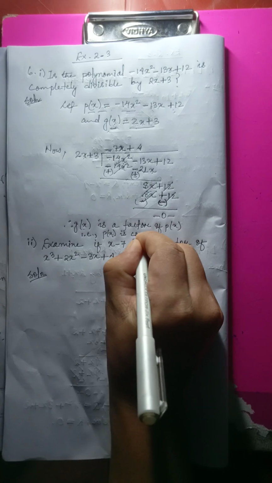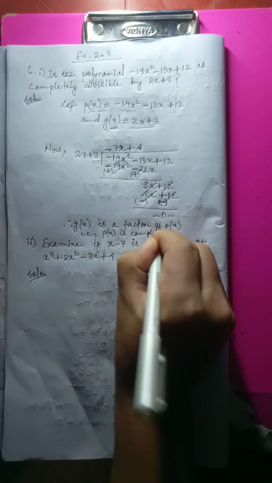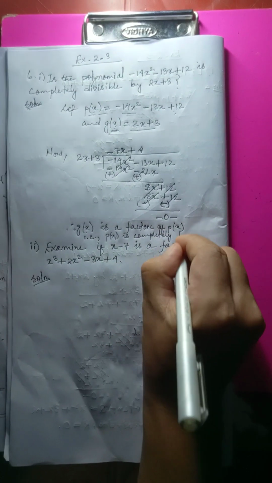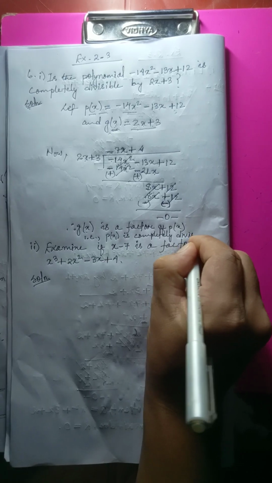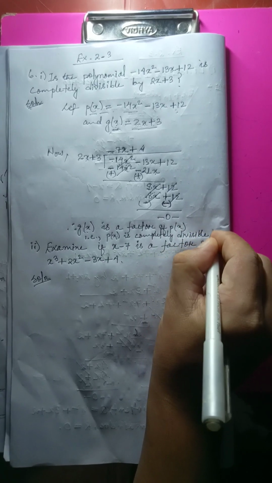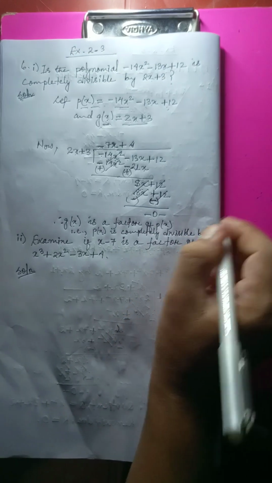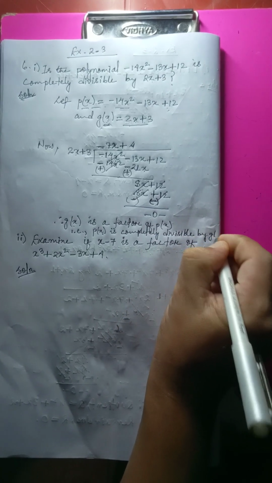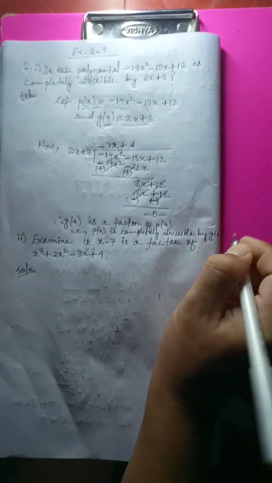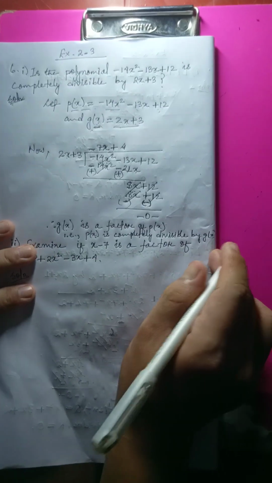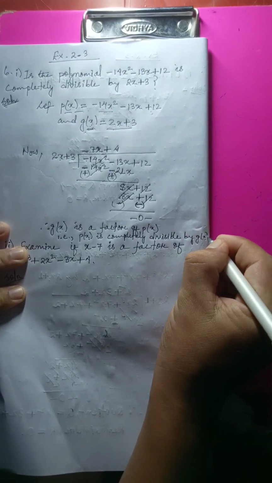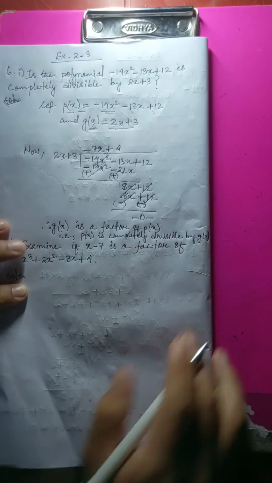p(x) is completely divisible by g(x). Let us write it here. This is all the problem that we will discuss in Roman number 1. If it is clear to all of you, then let us move to Roman number 2.